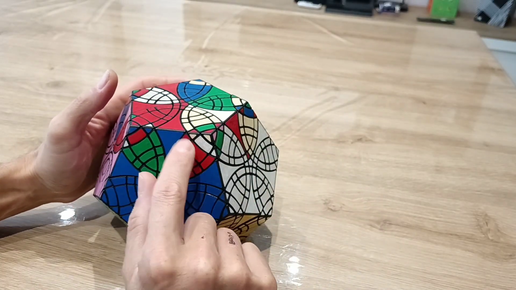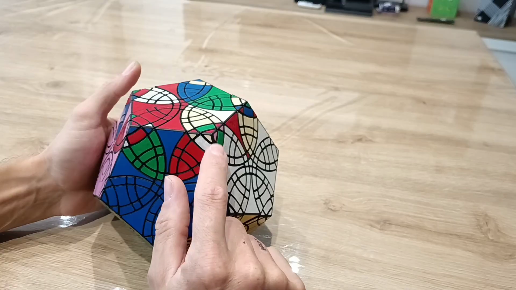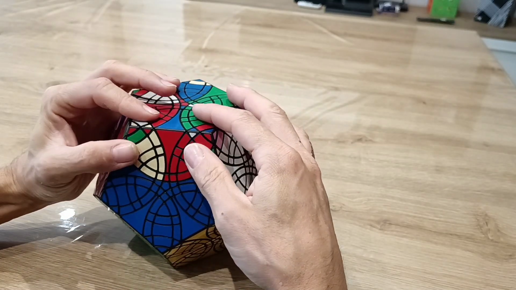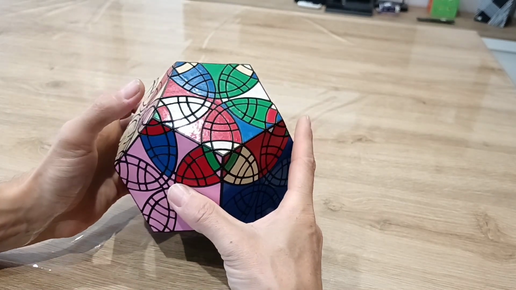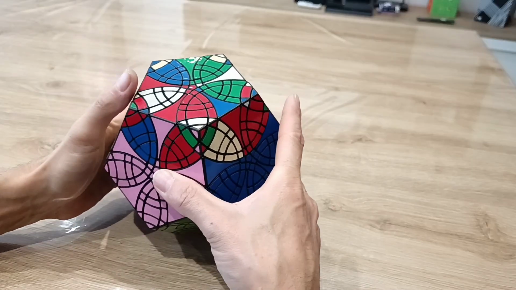And as you can see, now I have placed here a red and yellow. Now I need to find a pink and yellow. Pink and yellow, that is here, yes, it's correct.